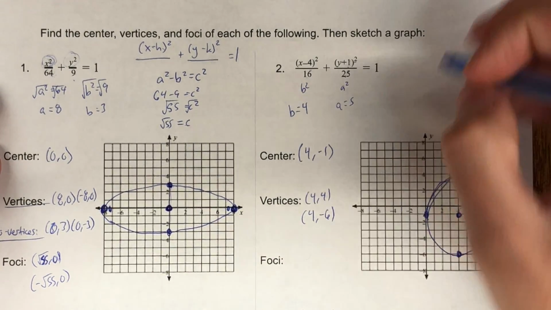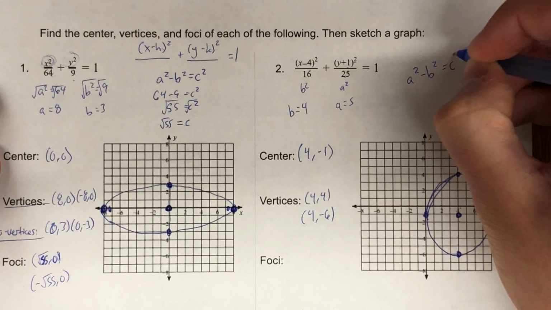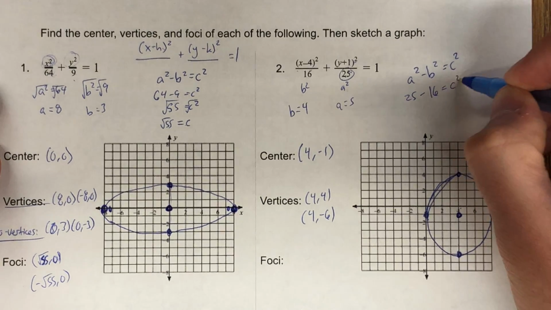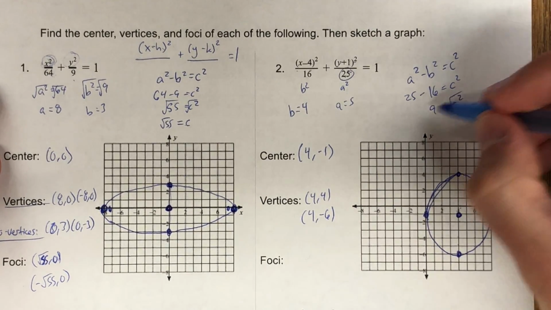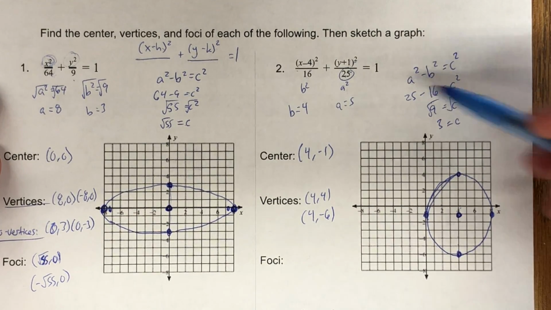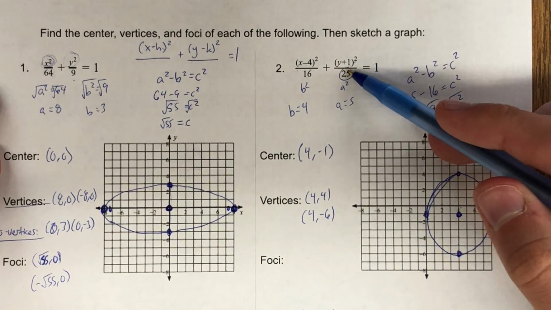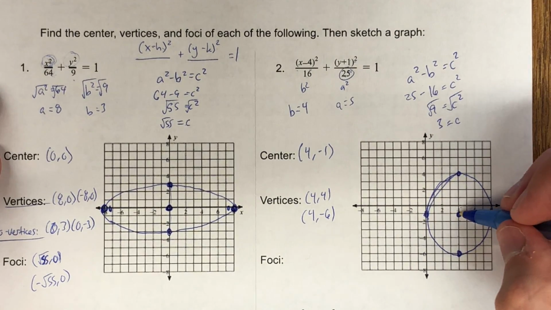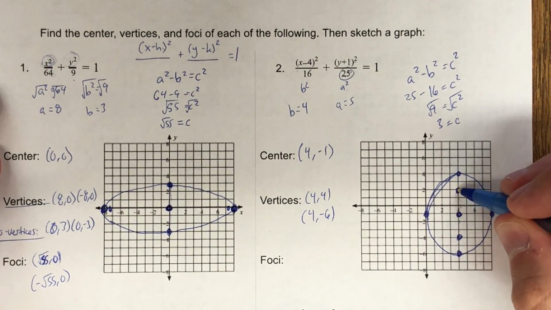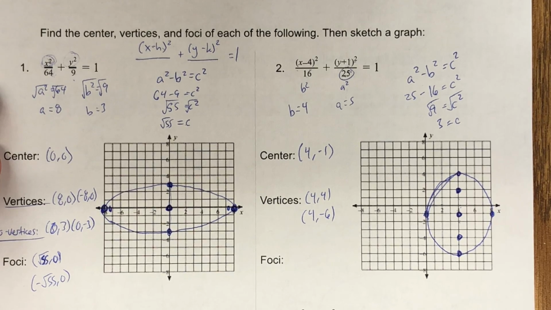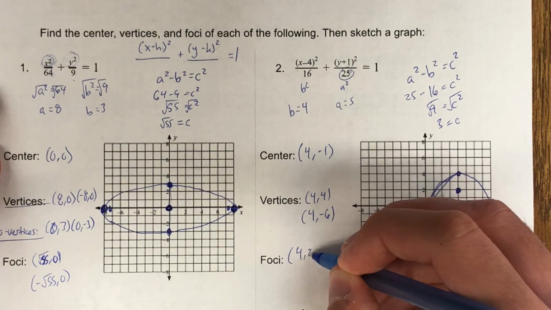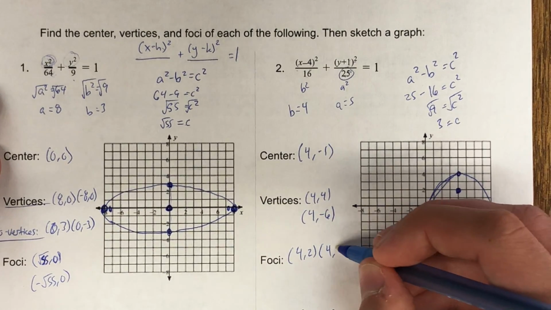We still need our foci, so that's always a squared minus b squared equals c squared. So in this case, a squared is 25, b squared is 16, so we get 9 equals c squared. Square root of that would be 3. So it'd be a distance of 3 from the center on the major axis. So the major axis is our y, because the number under y is larger. So we go up 1, 2, 3, and down 1, 2, 3. So our foci will be at 4, 2, and 4, negative 4.